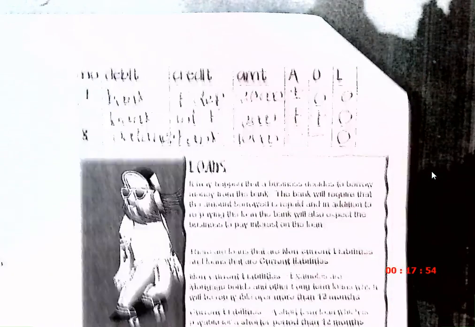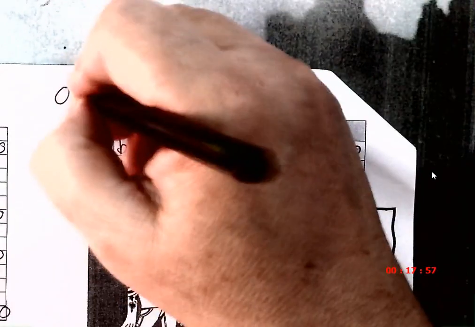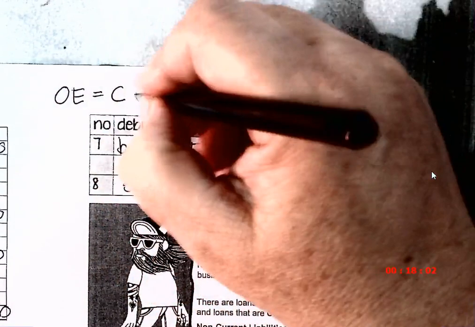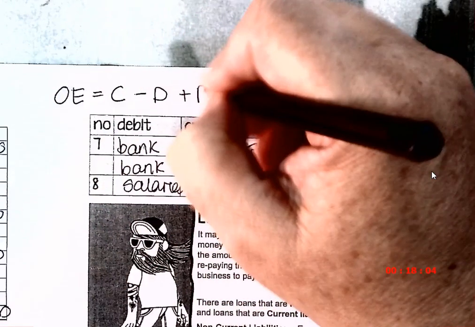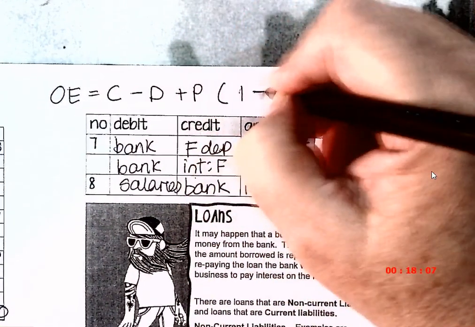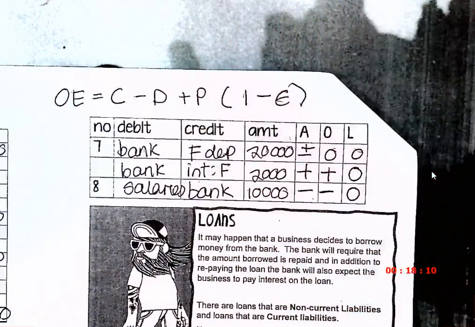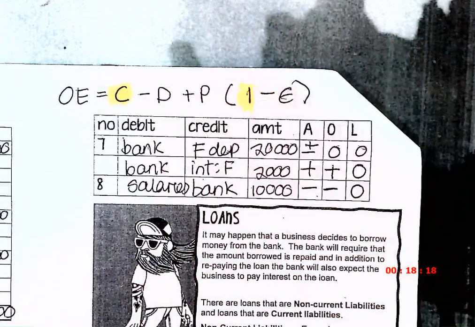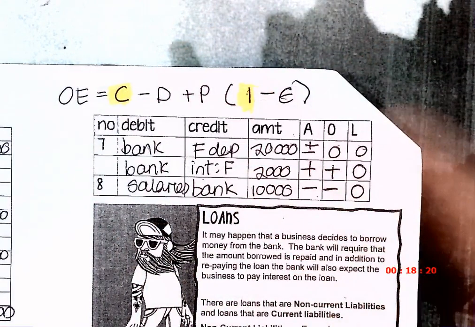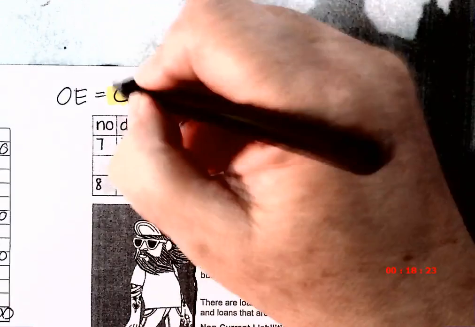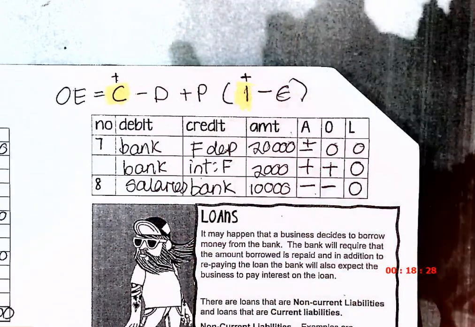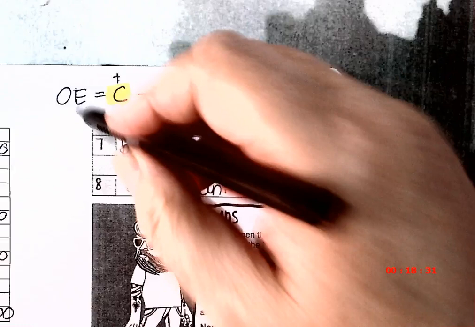Let's just quickly make sure you understand owner's equity. So owner's equity is capital, drawings, and profit. And profit is your income less your expenses. Now I want you to see this. Can you see the capital, and the income is the things that work with the owner's equity. If the capital increases, the owner's equity increases. If the income increases, the profit increases, the owner's equity increases.